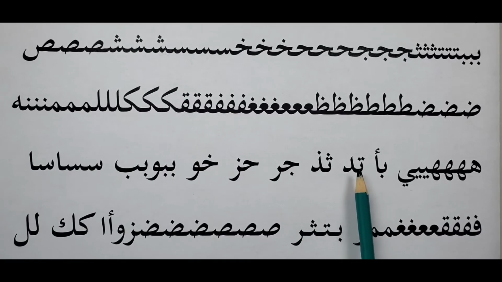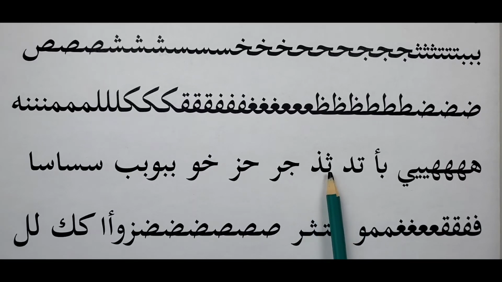So ta and dal, we can join ta and dal, but we cannot join dal and ta, because dal is an unconnector. It only joins from this side, but after it you cannot join it. Then we have tha and dhal. Look at tha. We can join tha and dhal, but we cannot join dhal and tha, because dhal is an unconnector. It only connects from one side. You can only join tha and dhal, but you can never join dhal and tha.